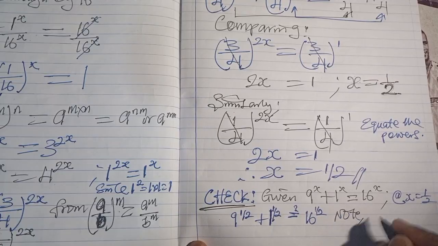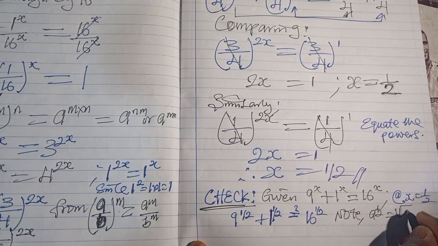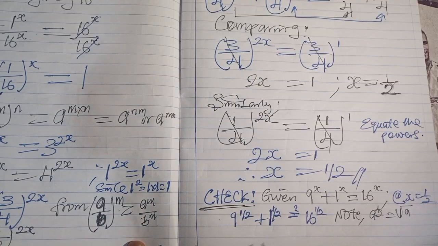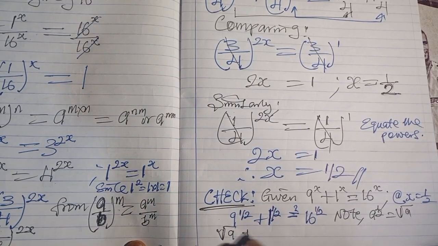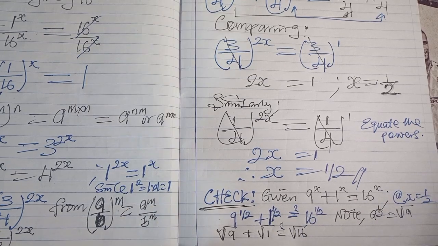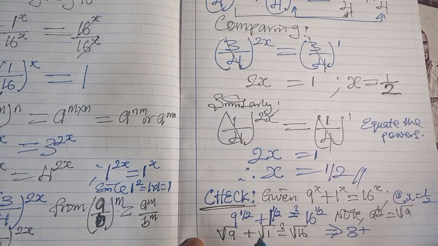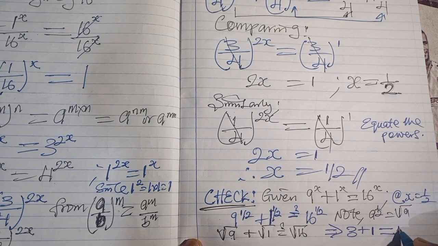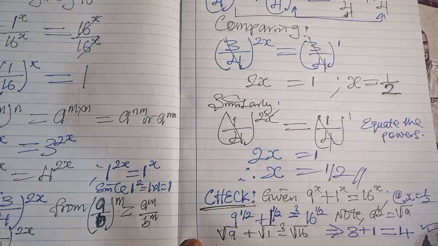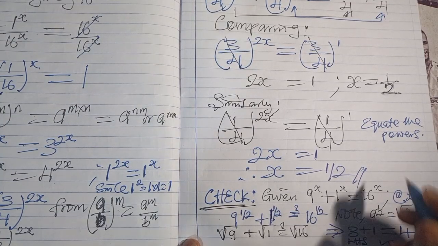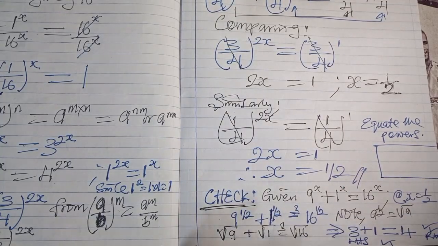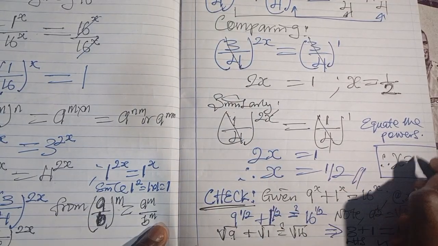Note, a raised to power 1/2 is equal to the square root of a. So we are going to have root 9 plus root 1. Will it give us root 16? Let's proceed. Root 9 is 3 plus root 1 is still 1. Is it equal to root 16, which is what? 4. Okay, is it equal to 4? Yes. So this is our right hand side and this is our left hand side. So the value of x in this equation, x is equal to 1/2, is very correct.